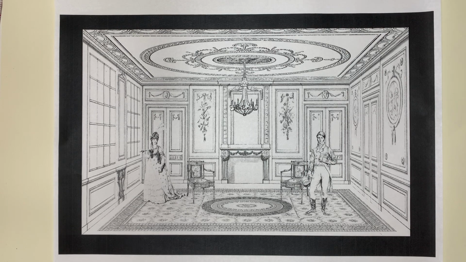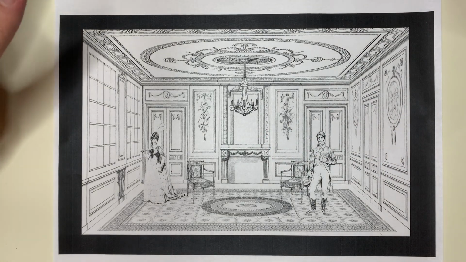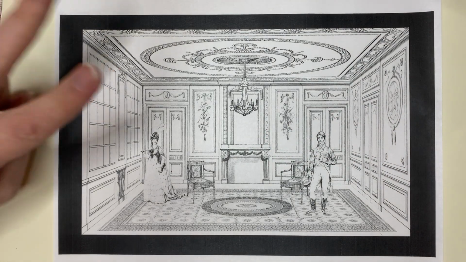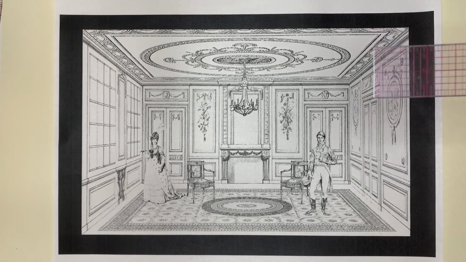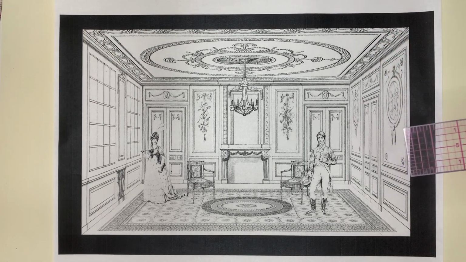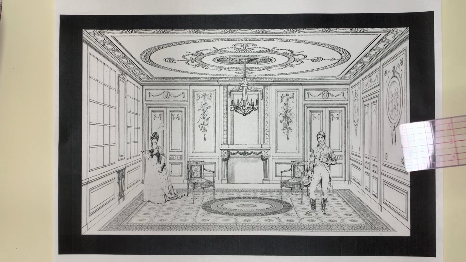And the goal for this assignment is you're going to take your perspective drawing. You're going to do two. I'm going to do one demo, but you're going to do two versions that show two different light looks.